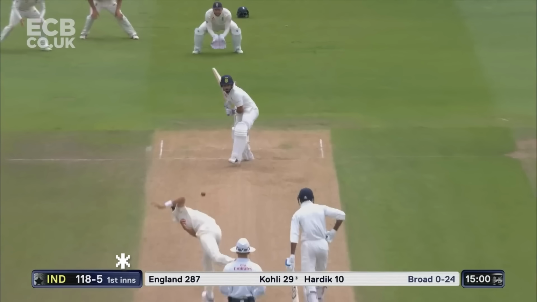So this is the first innings of this match. Then it says England 287. So that's how many runs England scored in their innings. And since this is a test match, both teams will play 2 innings. Then you've got information about the 2 batsmen that are currently up and how many runs they've scored so far.